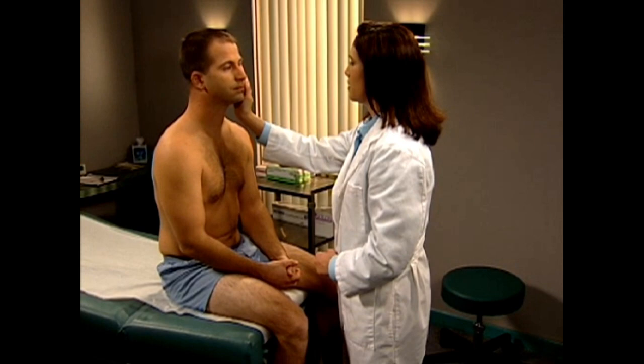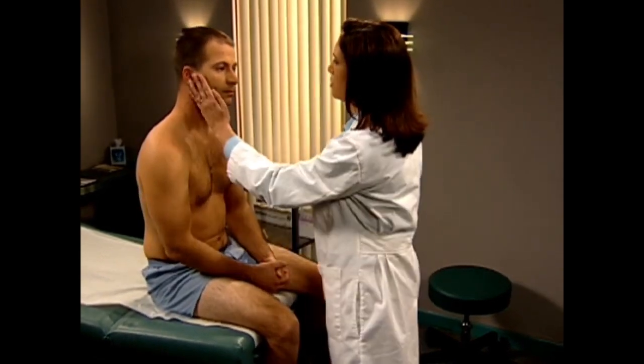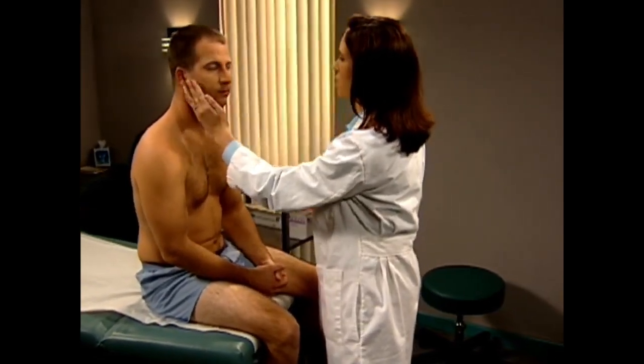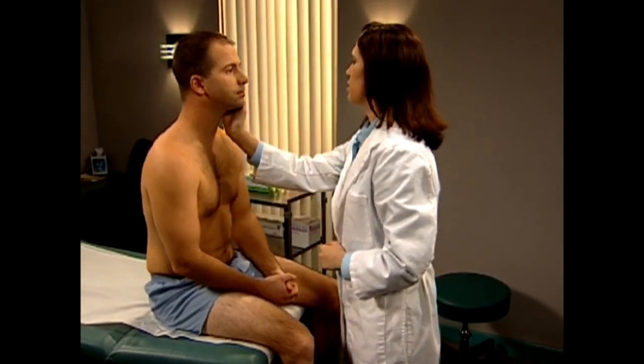And straight ahead. And ear to your left shoulder. And relax. And turn your chin to your right shoulder. Testing rotation against resistance. Good. And also chin to your left cheek. Straight ahead. Cranial nerve 11.